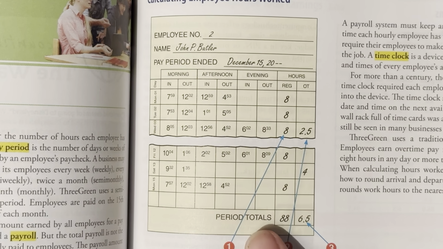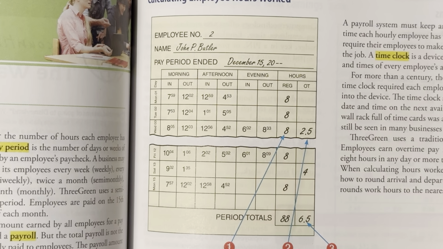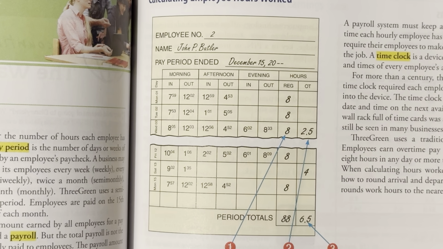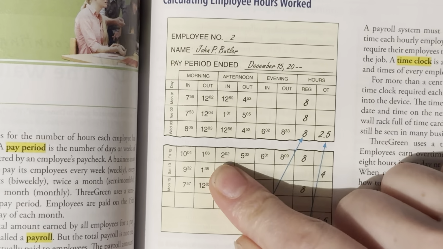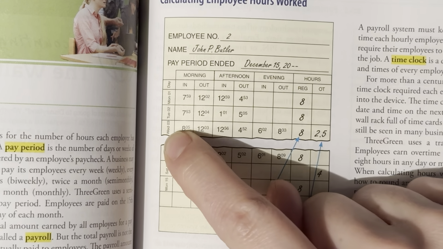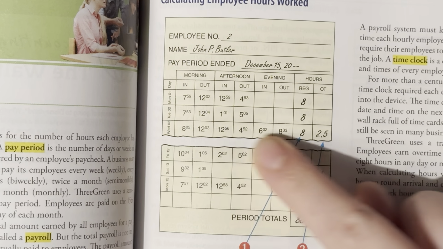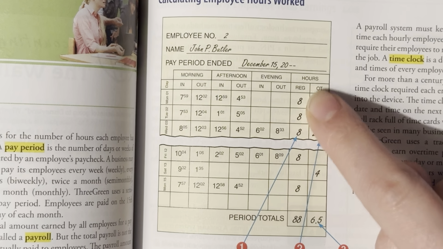And for this example, it probably says over here on the side that anything over 40 hours in a week is overtime. And if they work on a weekend, it's probably overtime. So that's what's happening here. They show Monday through Tuesday the 3rd, and they calculated 8 hours regular pay.